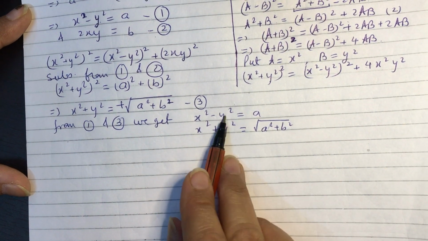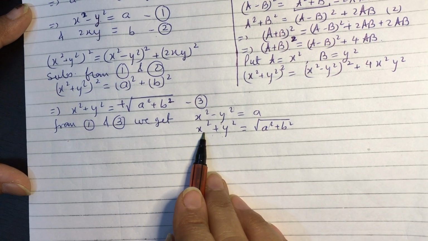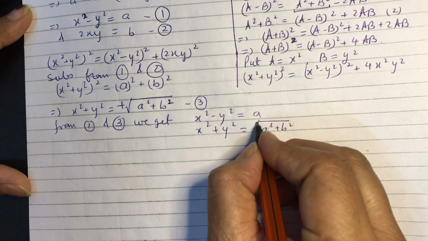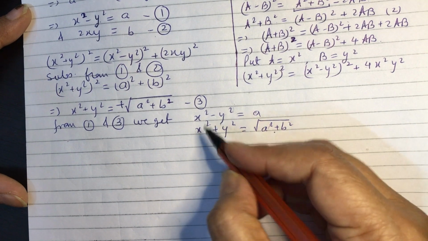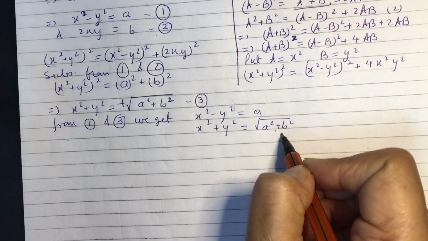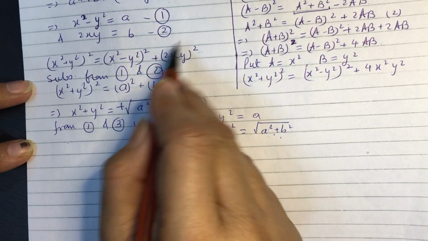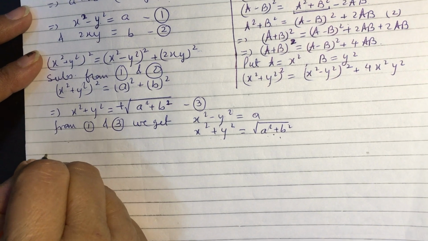Now from here by the method of elimination, adding, we get 2 times x² is equal to this plus this, from where you can get the value of x as plus minus the sum of these two. Substituting this in the second equation we get the value of y, and hence we get the required complex number.